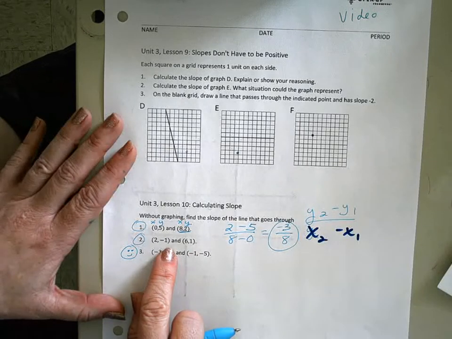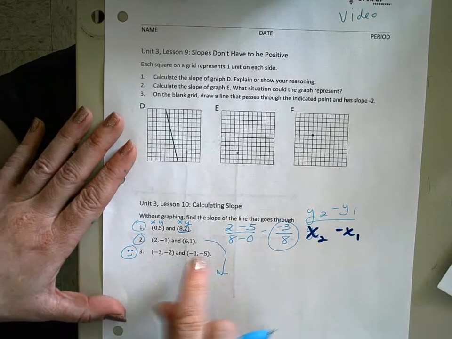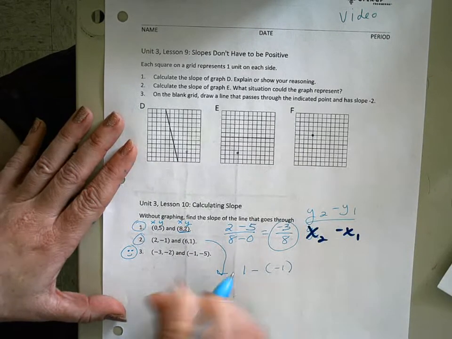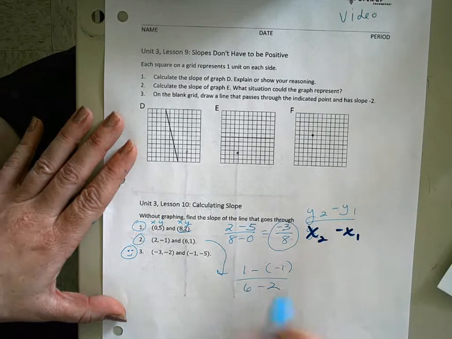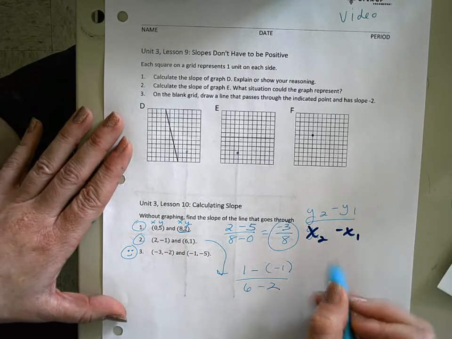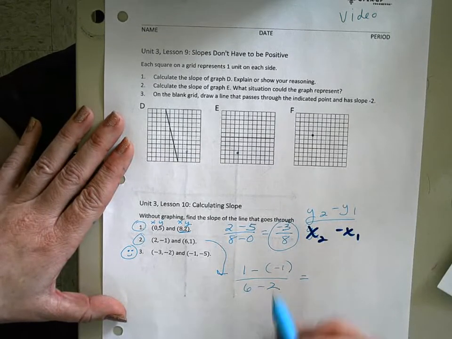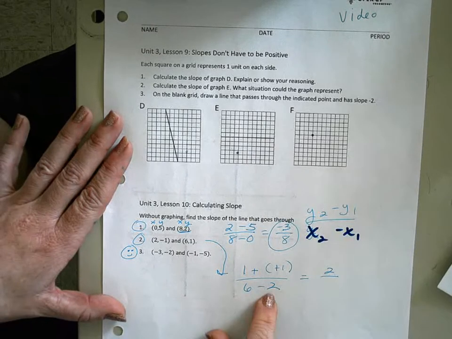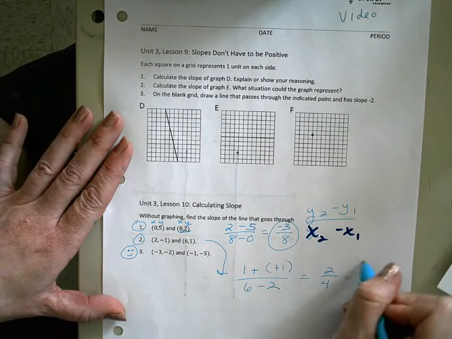For this next problem, number 2, where we have a negative value, again we're going to do our change in y, so 1 minus negative 1, over our change in x, so 6 minus 2, or you could do negative 1 minus 1 over 2 minus 6. Here we have a double negative. If you subtract a negative, that's the same thing as adding. So 1 plus 1 is 2 over 6 minus 2, which is 4. And you could simplify that to 1/2.